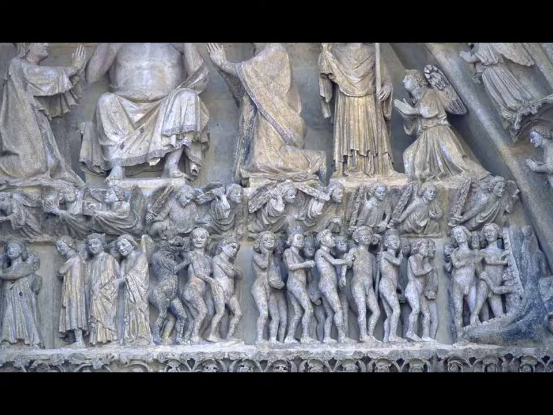On the other side, Christ's left, right, the lesser side, you see angels brandishing swords and demons pushing the nude sinners, some with money bags around their necks, into the giant hell mouth. By the way, nobody is safe. Notice among the sinners we've got kings, we've got bishops and clergy, men and women. So nobody is safe from God's judgment.